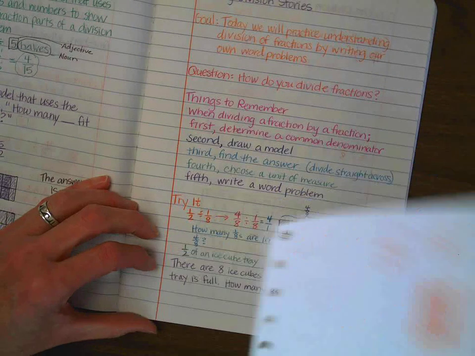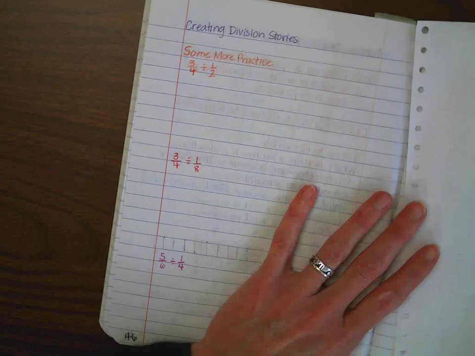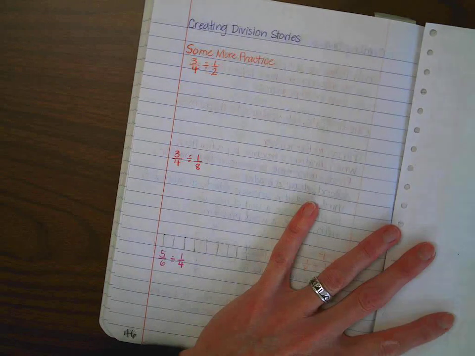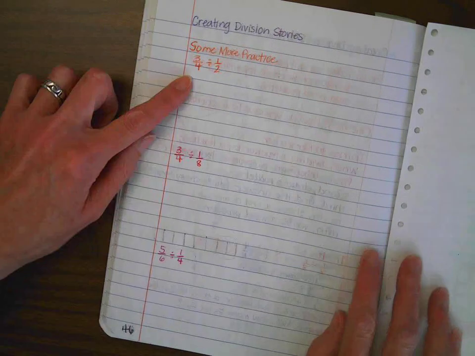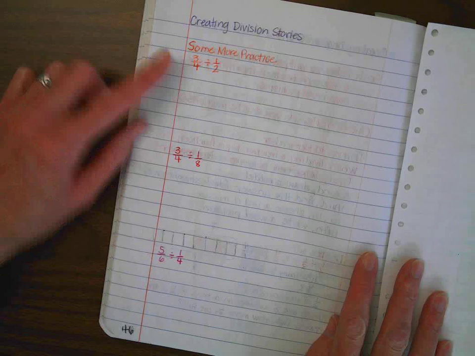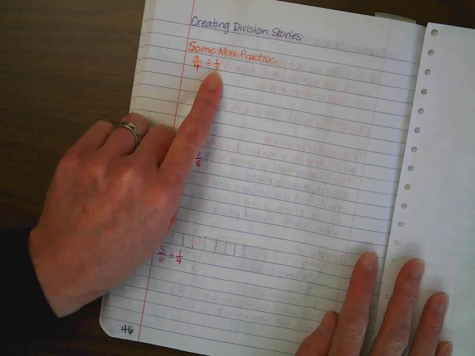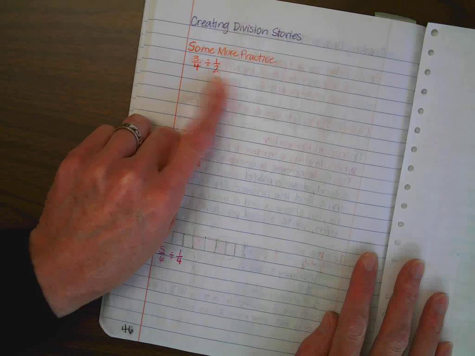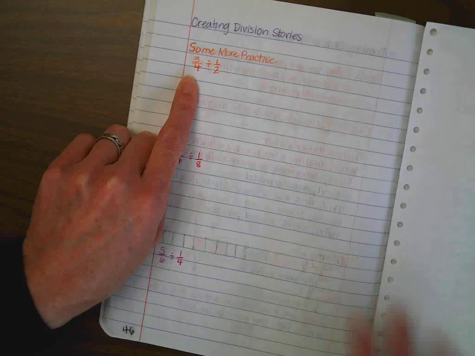The next one that we want to do to help us with the common denominator is, your job is to do this exact same process, and I have decided which problems you're going to complete. On your own, for homework, you're going to take 3/4 of something and divide it by 1/2, remembering that question, how many half pieces fit into 3/4?